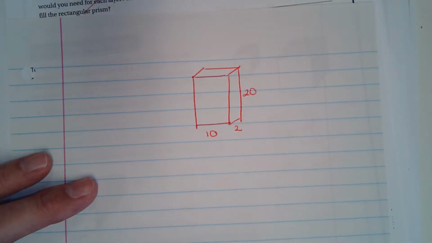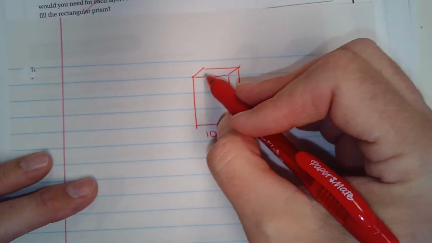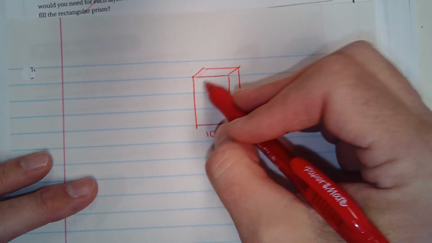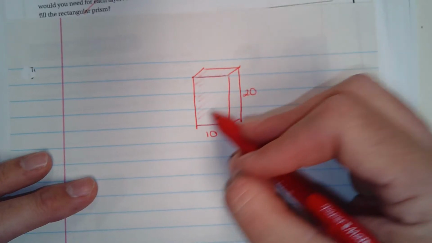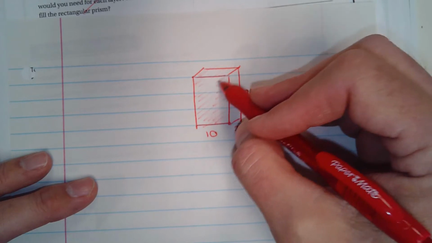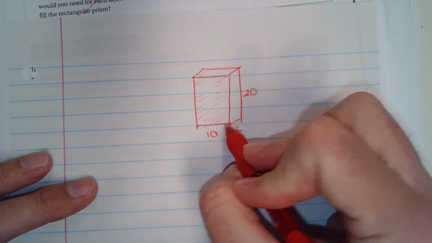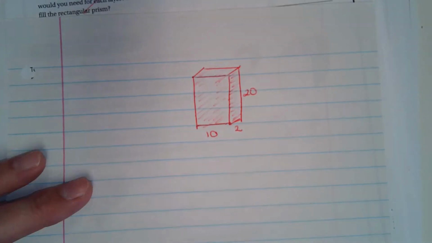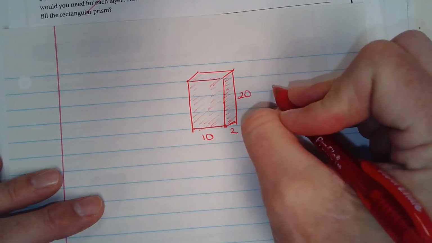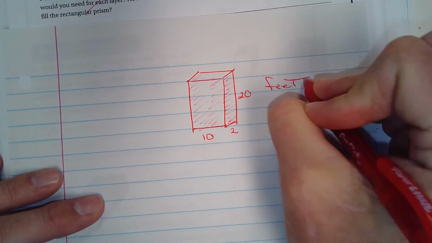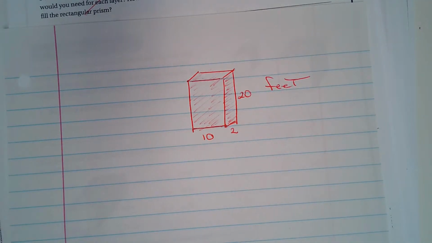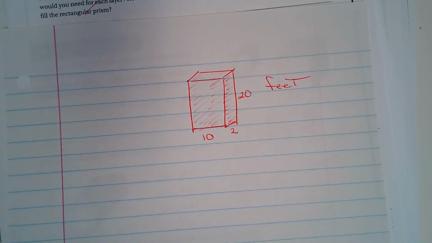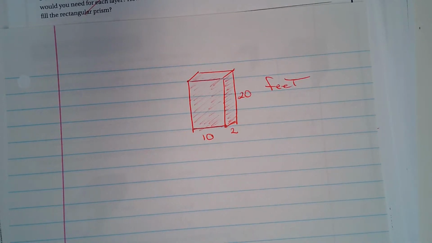Okay, so this one, the length is 10, the width is 2, and the height is 20. And this is in feet. So it's a really large steel container. I want to know the volume in cubic feet.